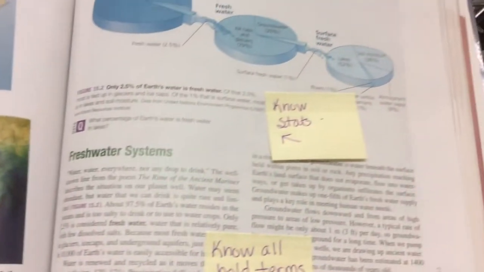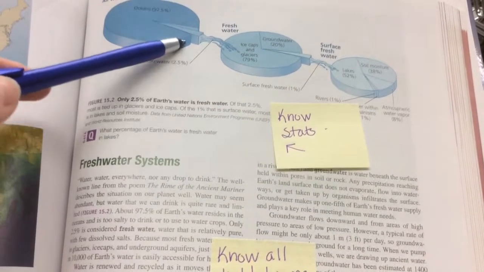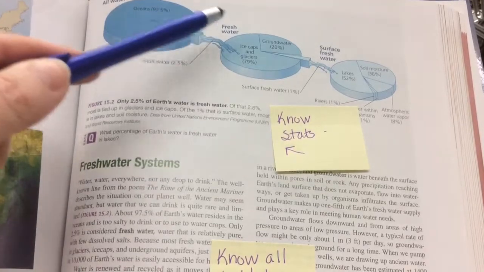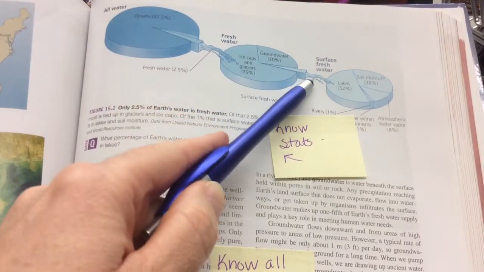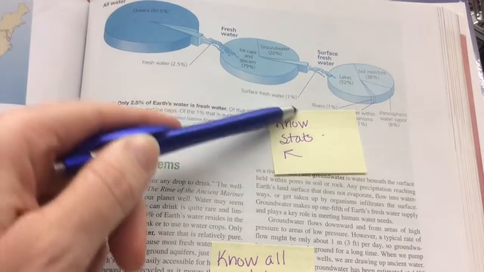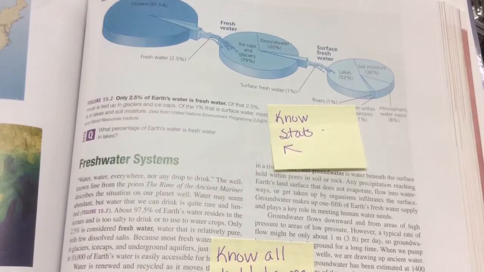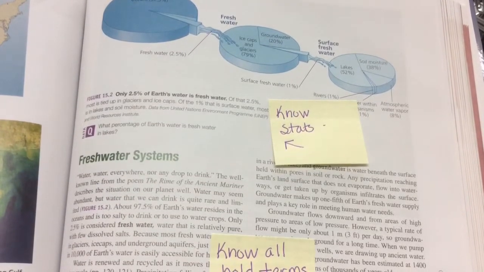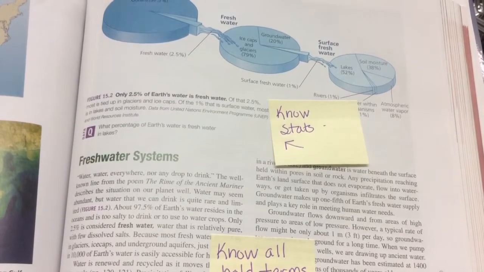All right, know the stats here about fresh water. Basically, only 2.5% of the earth is fresh water. Most of it is locked up in ice caps and glaciers, and so really we only have about 1% of all the water in the world available for us to use for drinking, for agriculture, and for industry.